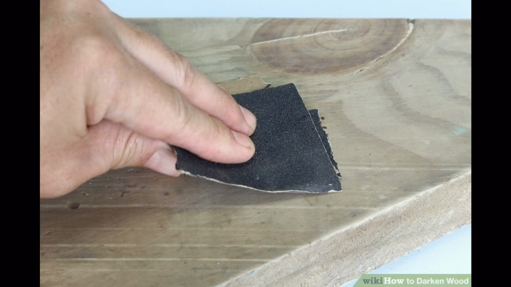Sand the wood using a fine-grade sandpaper. Find a sandpaper that is between 180-220 grit at your local hardware store. Gently sand the wood in the direction of the grain until it's smooth.